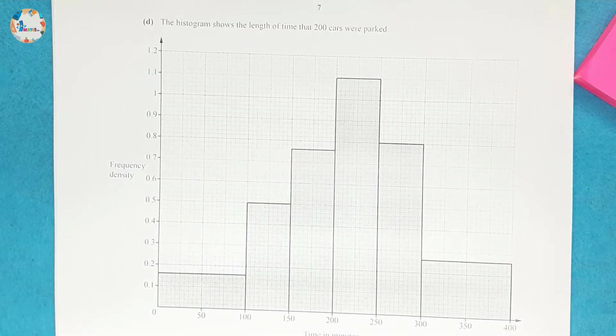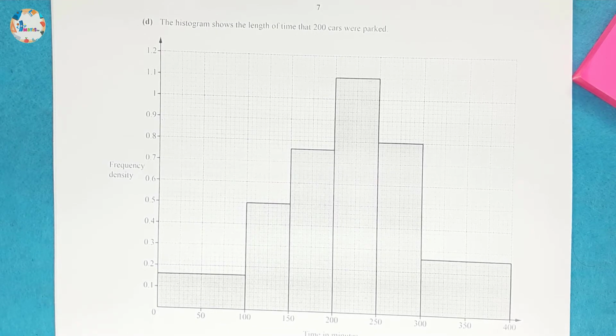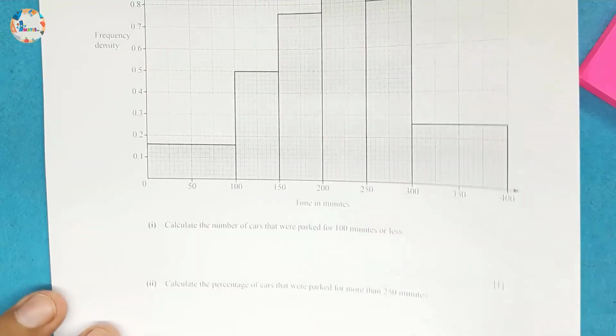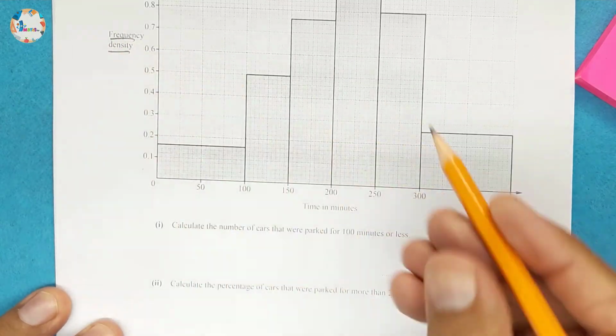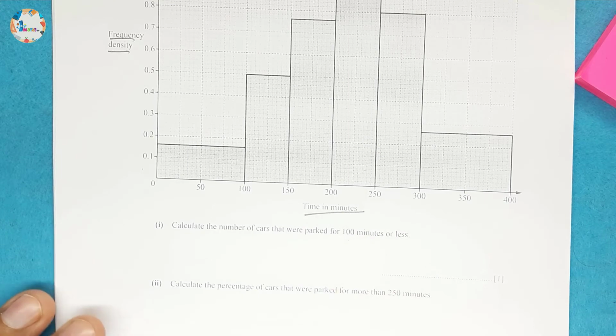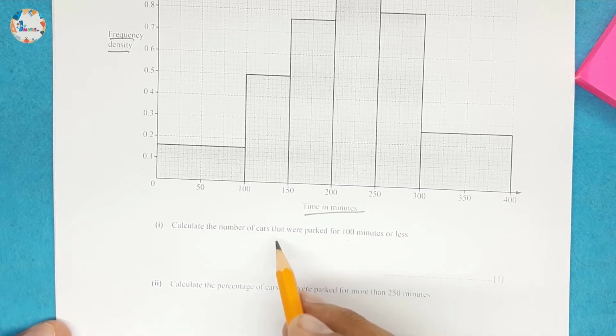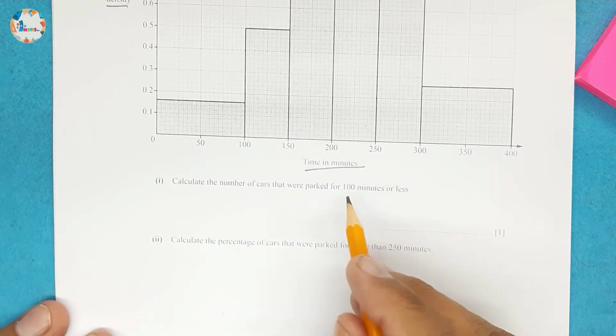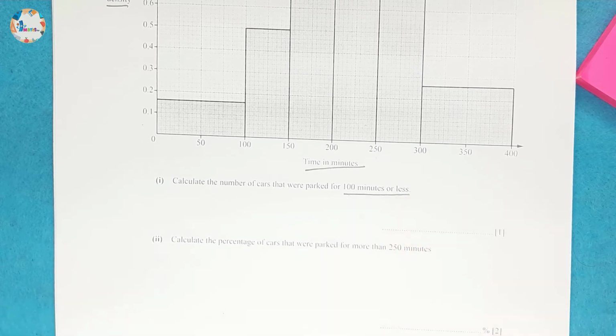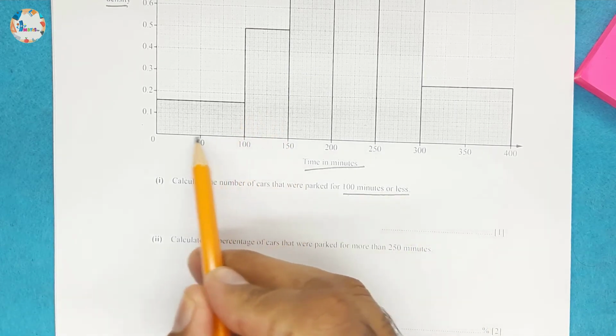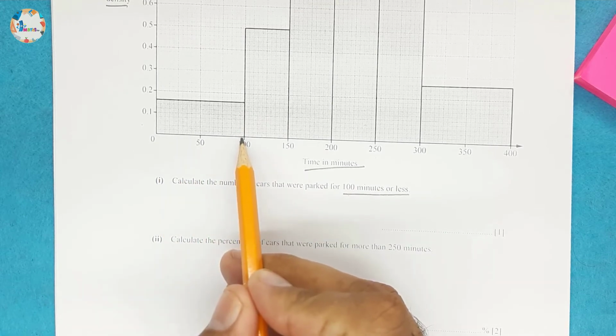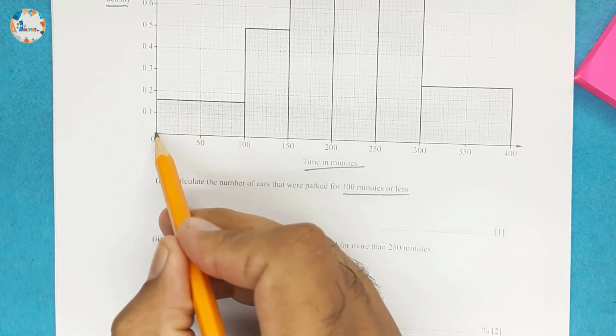Hopefully you understood this. Then the histogram shows the length of time that 200 cars were parked. So what we have to do is, this side is frequency density, this side is time in minutes. Calculate the number of cars that were parked for 100 minutes or less. For less than 100, this will be the bar, basically up to 100 is this one. So we can check from here.